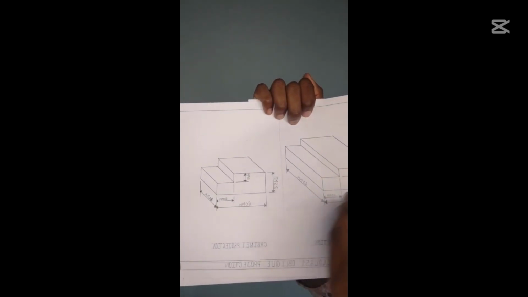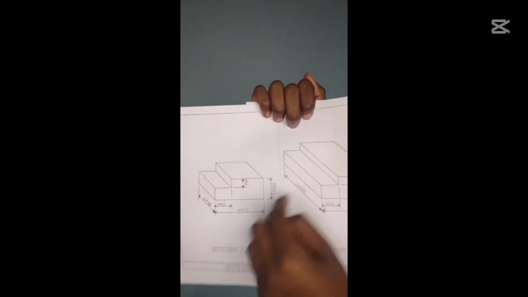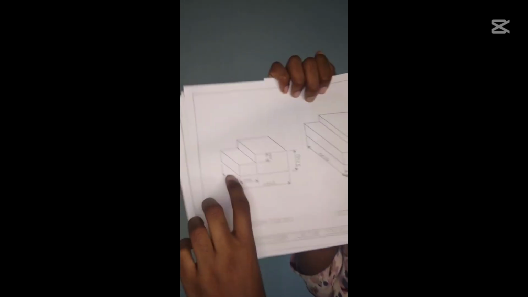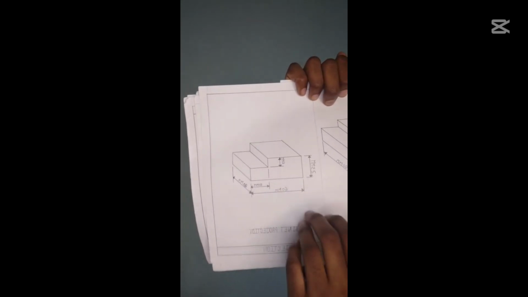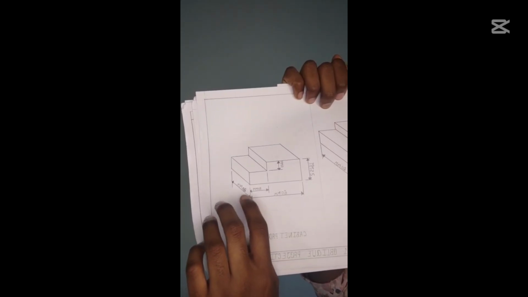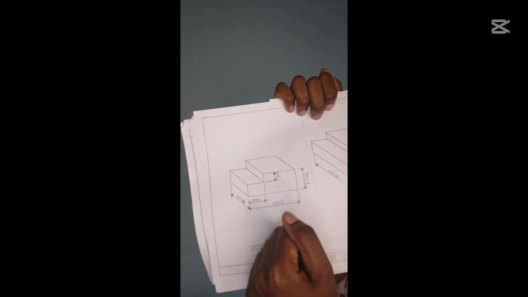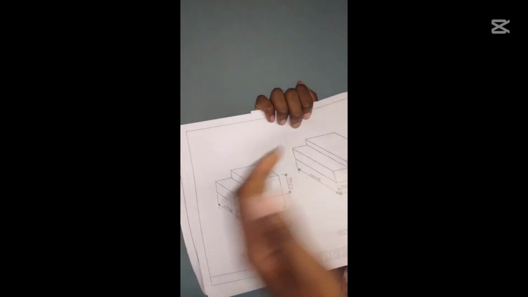The only difference is these 45-degree lines right here, they're 60 millimeters. However, when you get over this side, which is the cabinet projection, it says it is 30 millimeters. So all you do is just cut it in half. So half of 60 is 30.